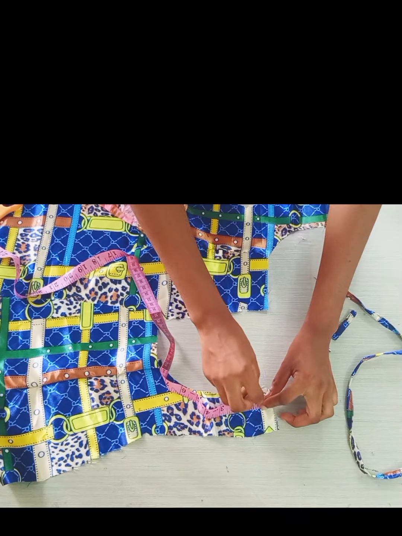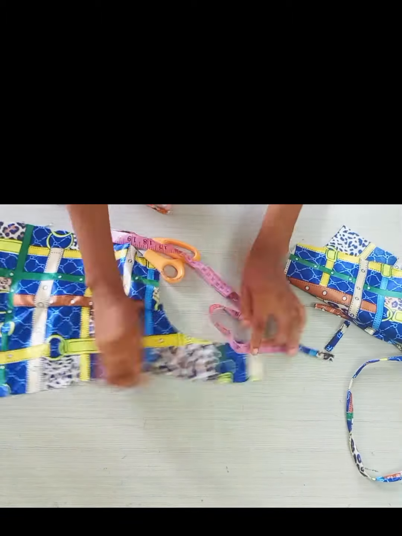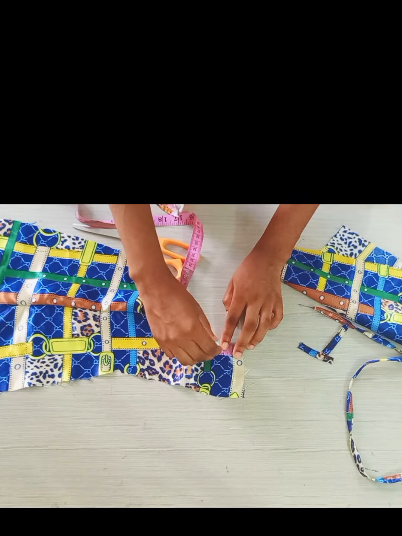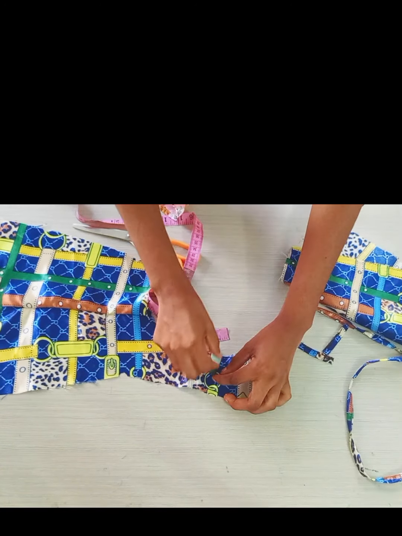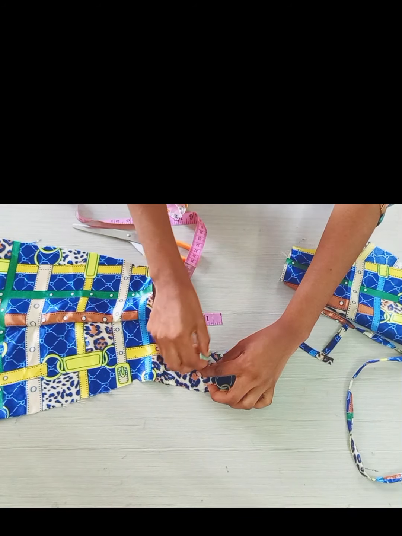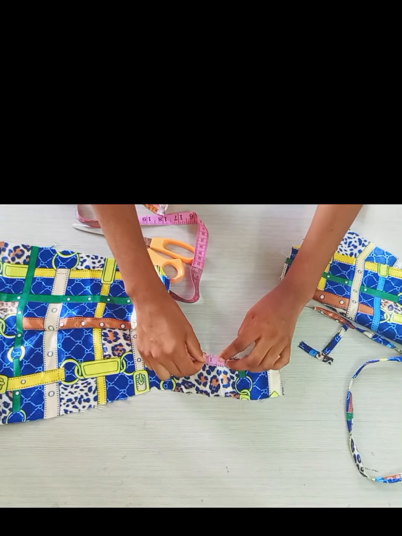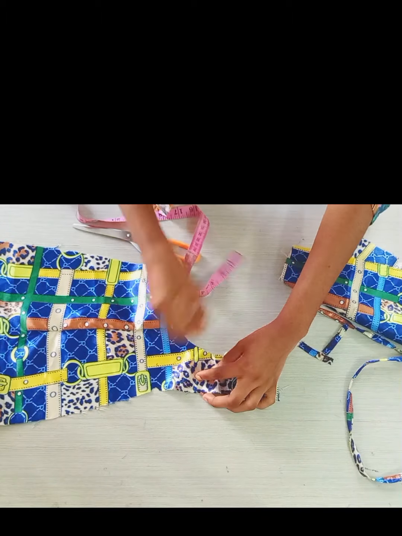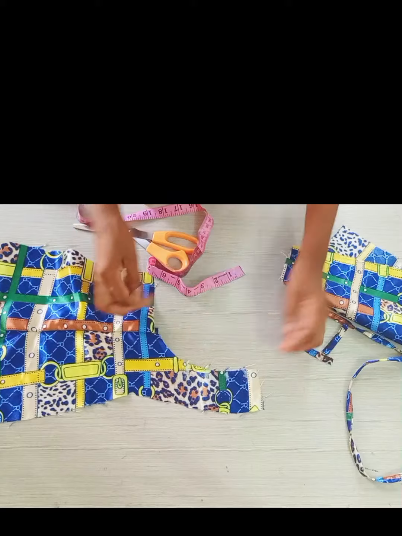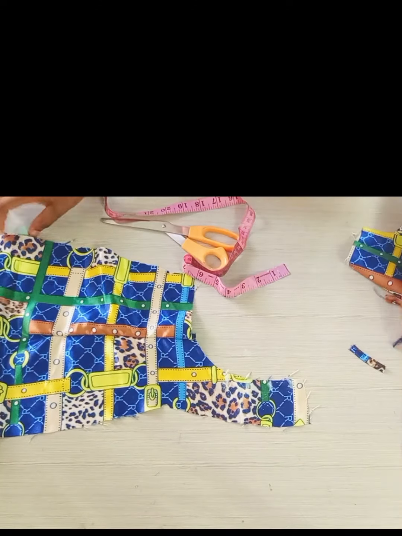Then for the placement, I went down by a half inch to turn in at that point. Then I created a 1 inch distance between each loop. So this is the second. So here I am creating the third and then the fourth spacing where the loop is going to be. So I already have 1, 2, 3, 4 spaces for the loops.